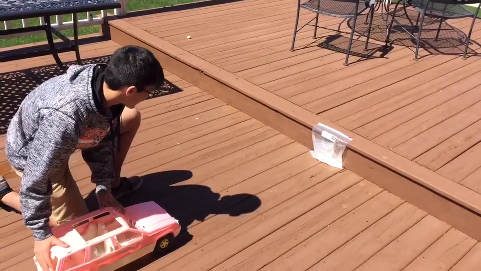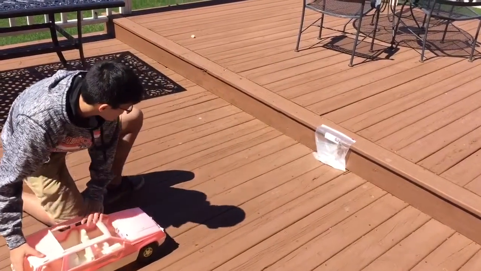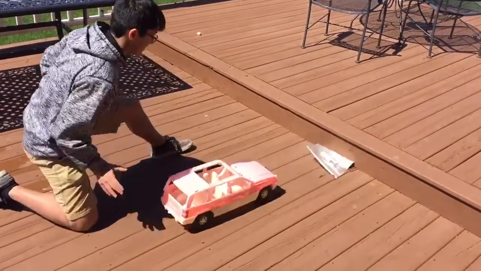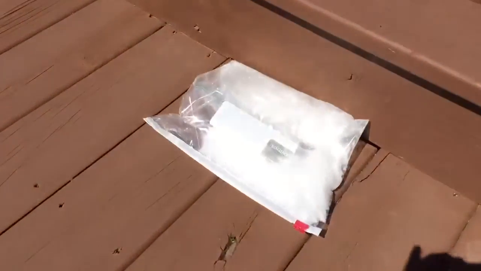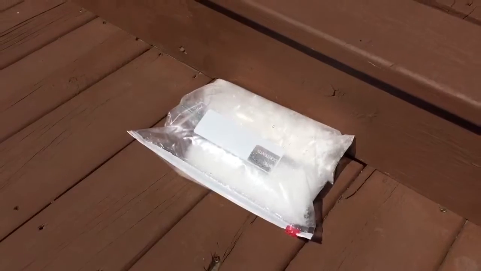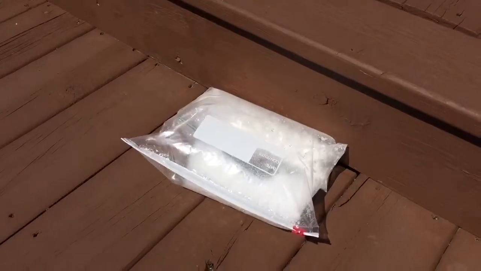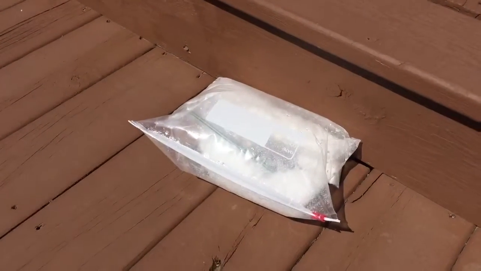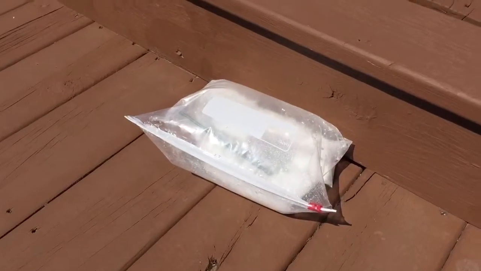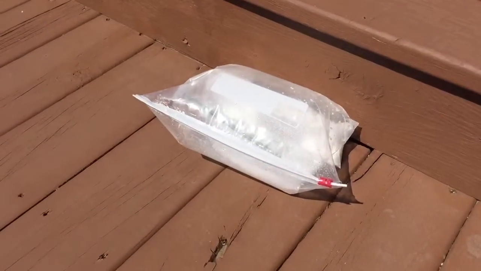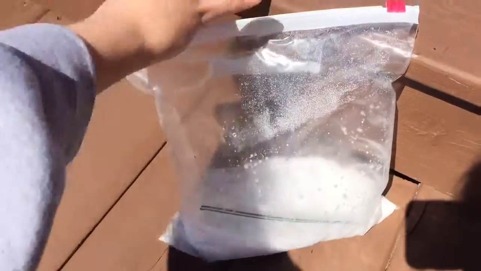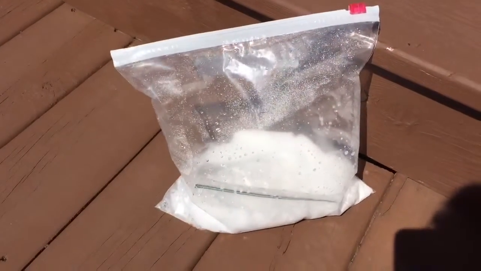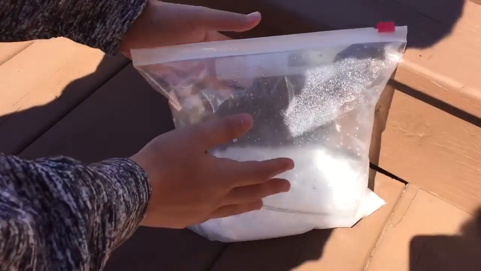Trial 3 of airbag testing in 3, 2, 1. Woo! I think it's working. How's it doing? Good. Why is it deflating? Why does it look like it's deflating? Is it deflating? Nope, still some tension in there.